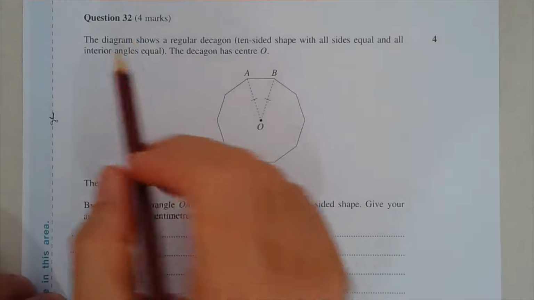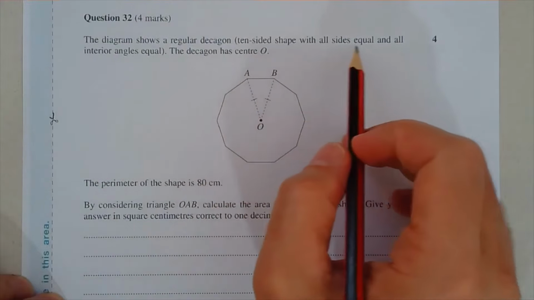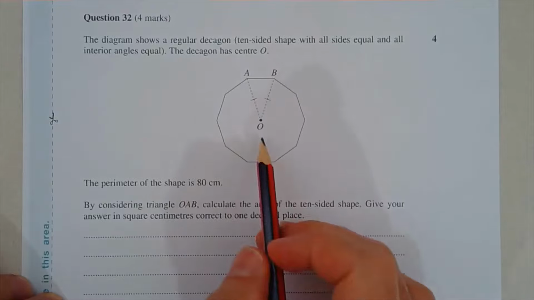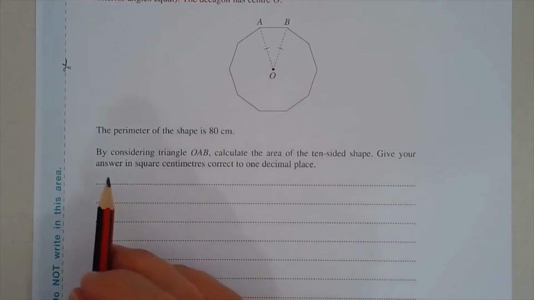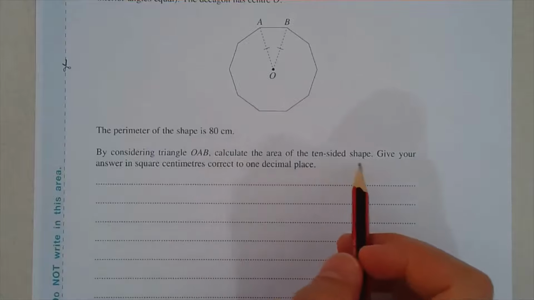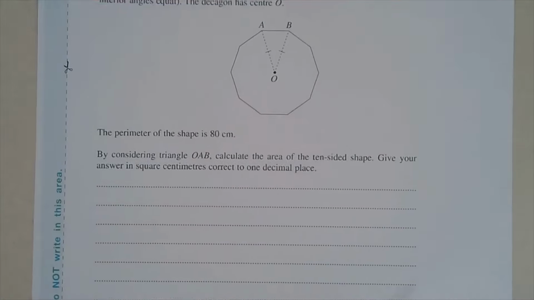Question 32. The diagram shows a regular decagon, a 10-sided shape with all sides equal and all interior angles equal. The decagon has center O. The perimeter of the shape is 80 centimeters. By considering triangle OAB, calculate the area of the 10-sided shape. Give your answer in square centimeters, correct to 1 decimal place.